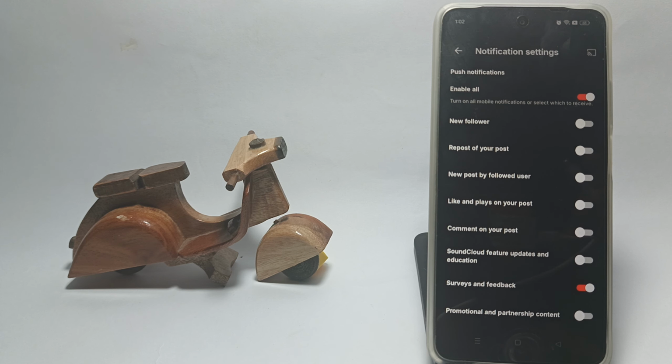So that's it, tutorial how to turn on surveys and feedback notification on SoundCloud application.